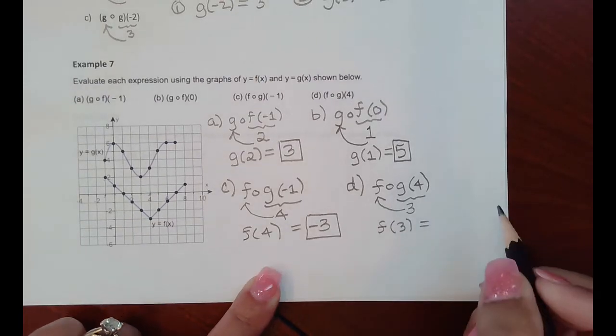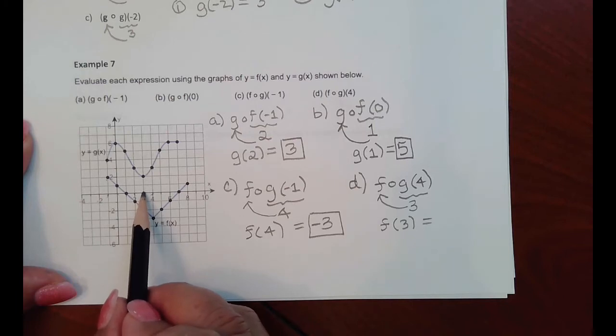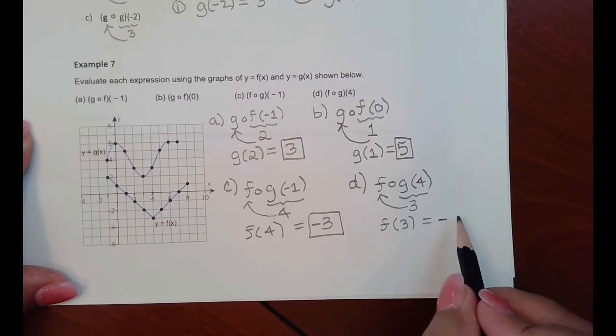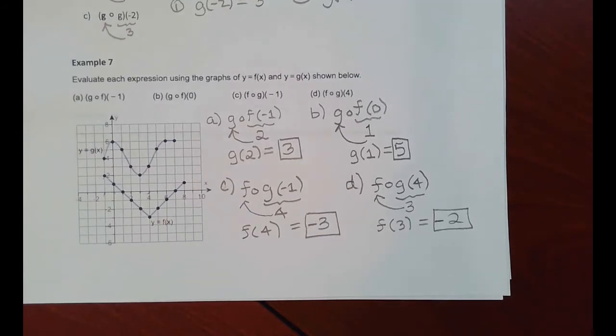So to finish this off, go to 3, come down to hit the F function, and when you do finally hit it, glance over at the Y-axis, you're at a depth of -2. Okay, so that completes all the way up to example 7.